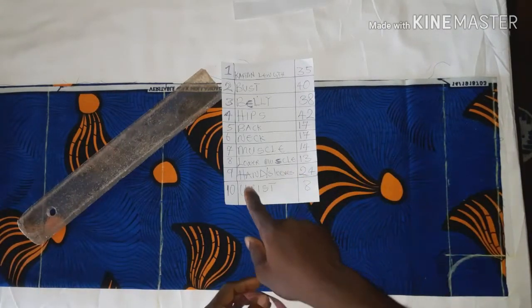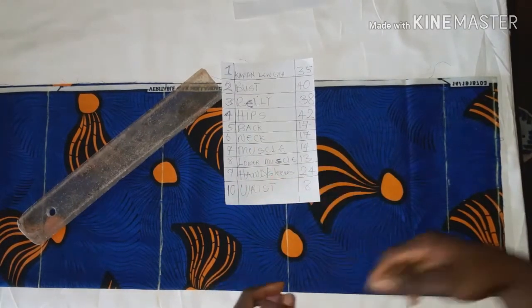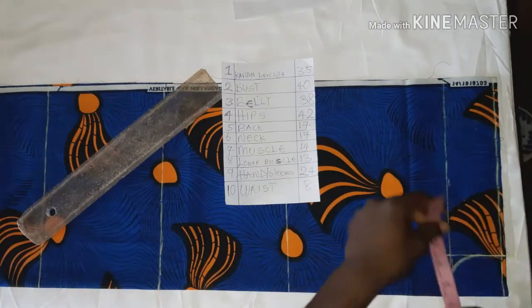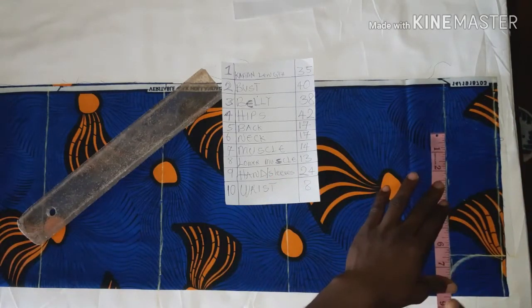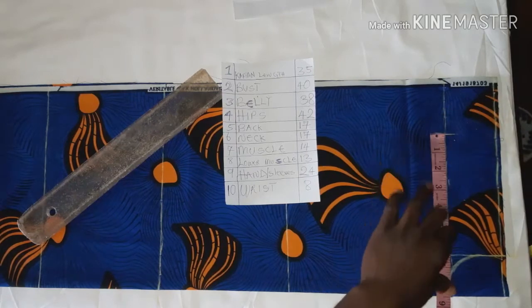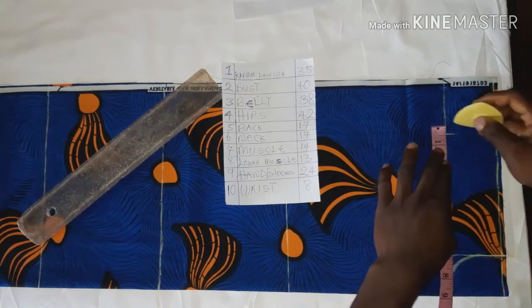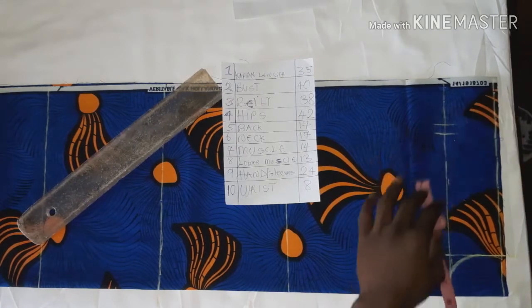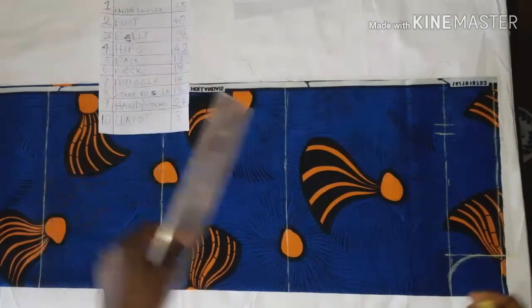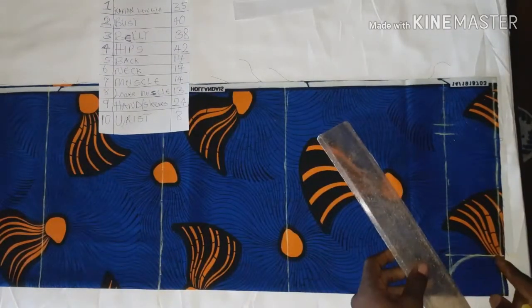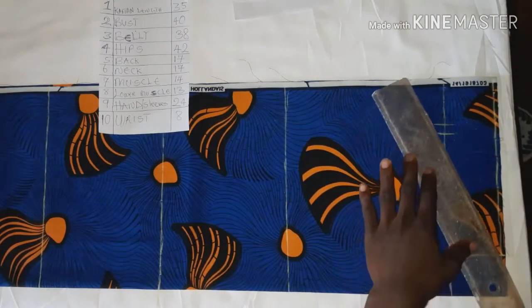Now, the back measurement of this person is 17 inches. When we divide 17 inches by 2, we have 8.5 inches. Now, I'm going to add a half-inch allowance for the sewing. So now, the next thing you are going to do is to connect the neckline down to the shoulder line as shown.